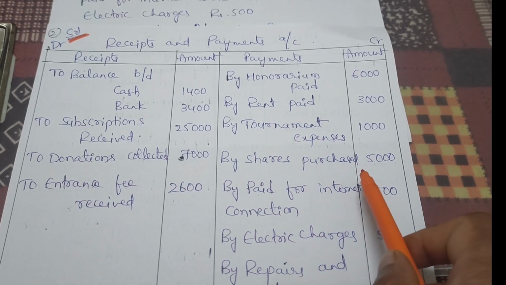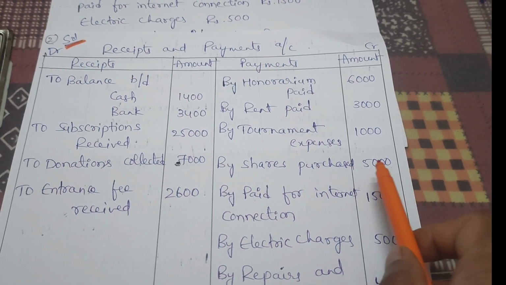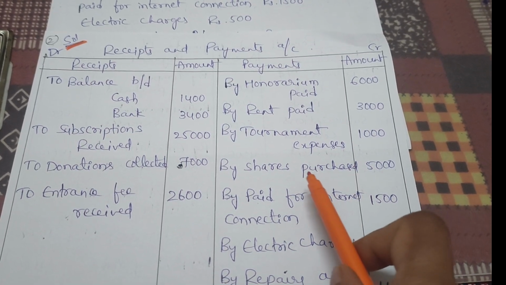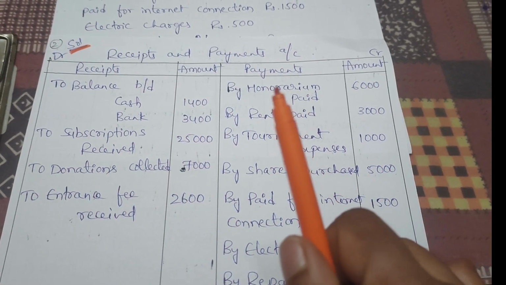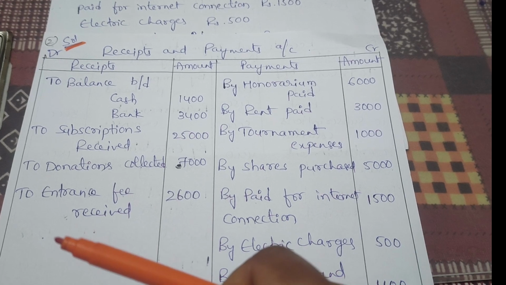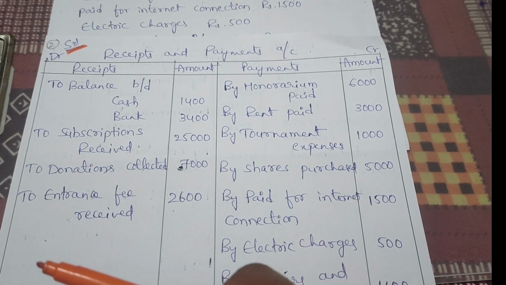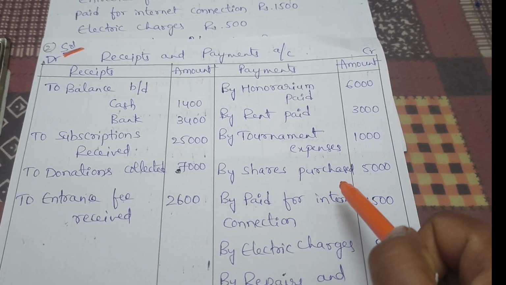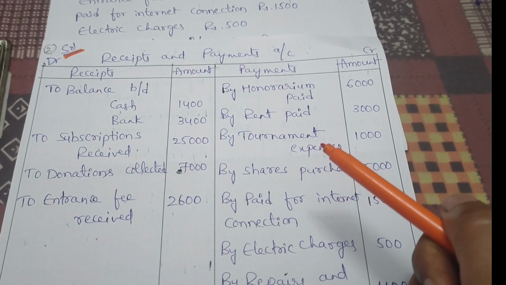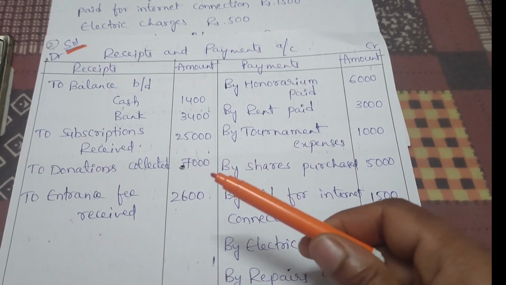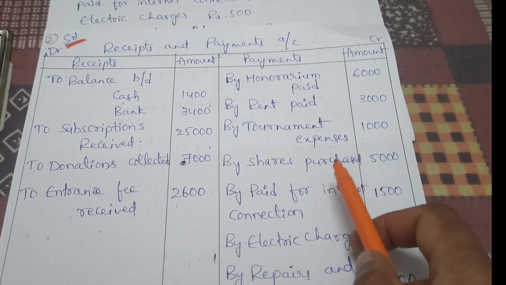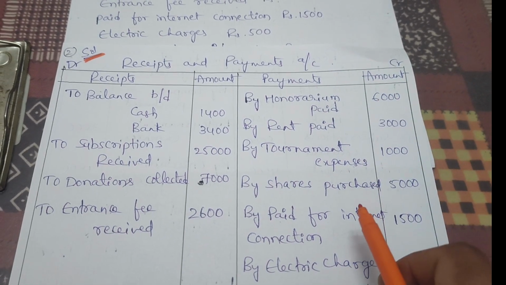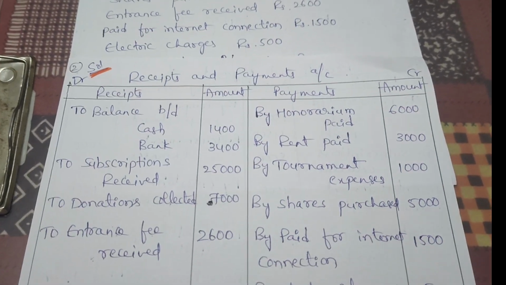By shares purchased 5,000 rupees. Hope you understood why we recorded on the credit side under payments. Because here by looking into each and every item we have to decide whether it is a receipt or payment. And we should record on proper side. That is a duty. So here business is purchasing shares. If it purchases, what will happen to cash? Cash will go out. Because whenever purchases are made, definitely they have to make payment. That is why shares purchased we have to record under payments only. Okay. Let us move to next one.